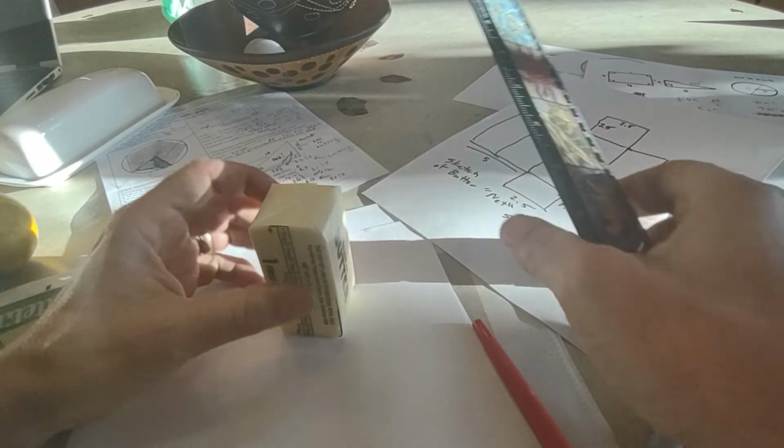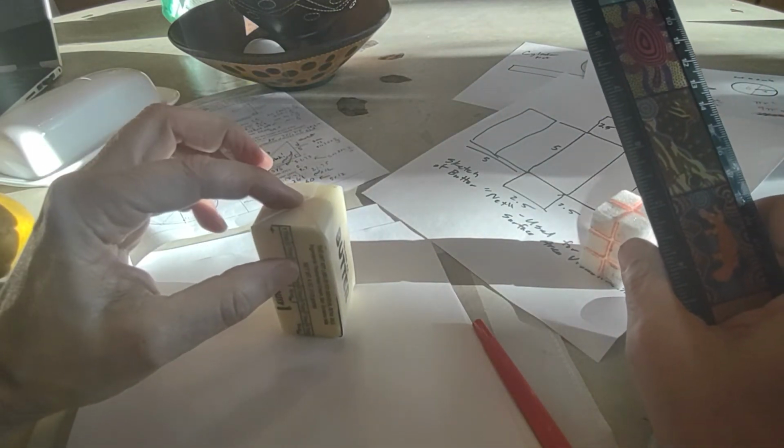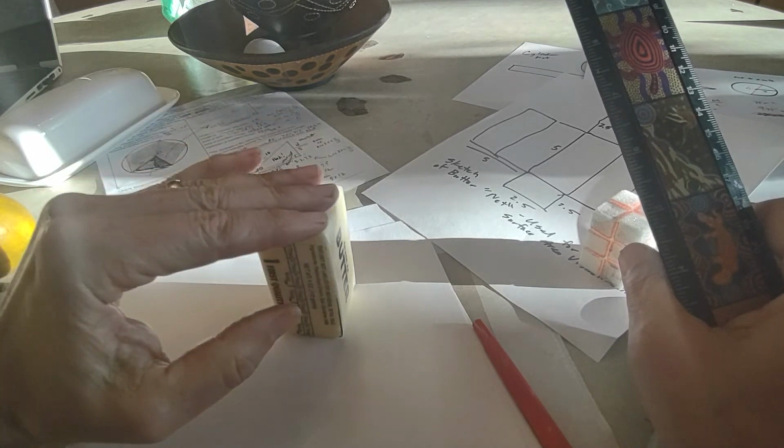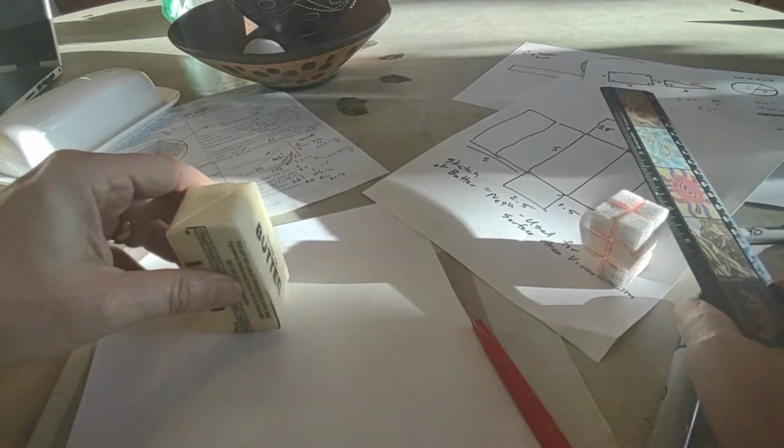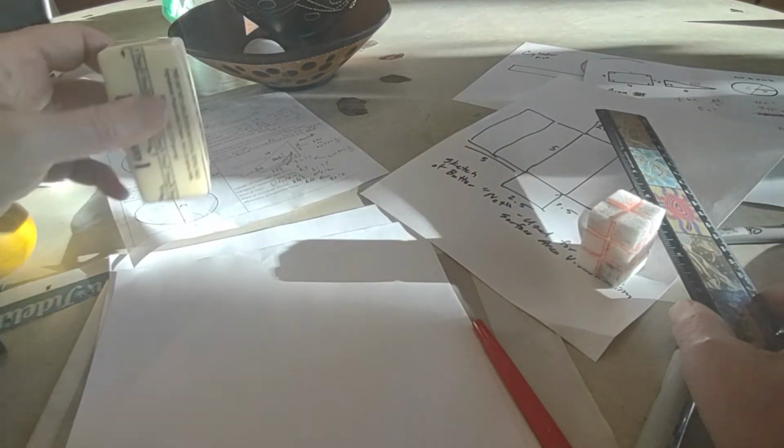Okay, so it doesn't matter what the shape is on the bases, as long as I can figure out the area of one of the bases, then I just multiply it by the height for the volume. All right, so it doesn't matter if it's triangular or not.